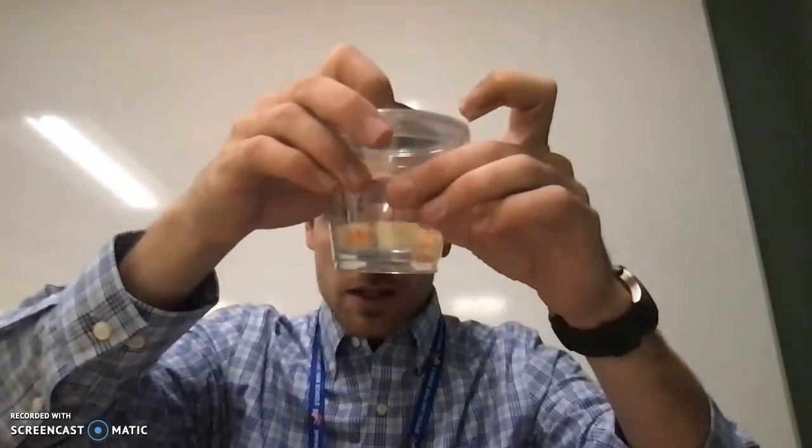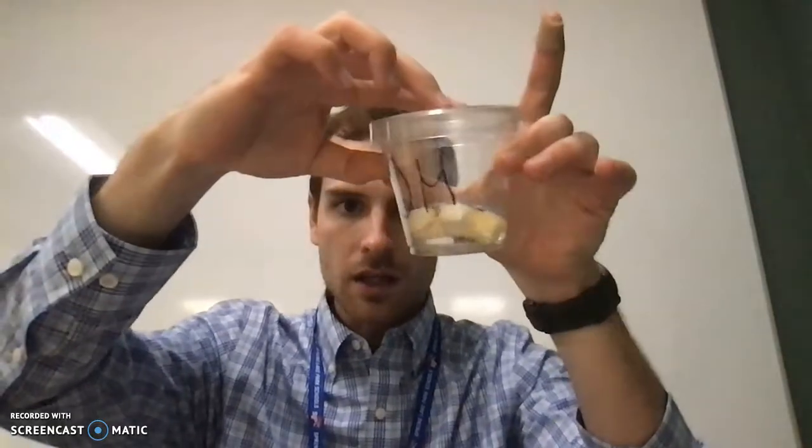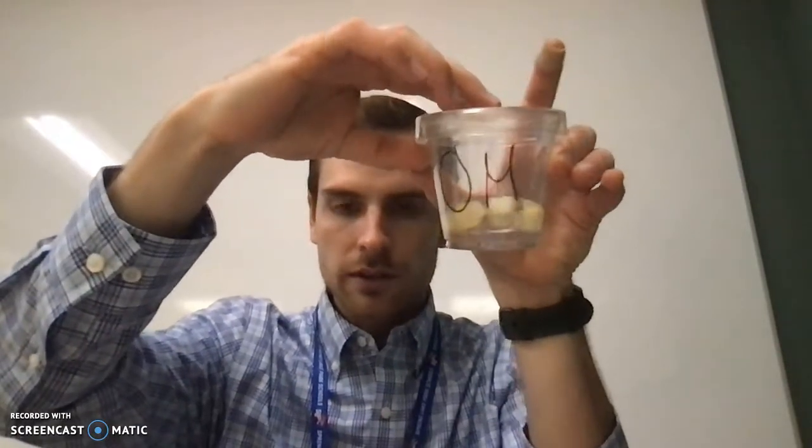So last week we did the water potential of a potato. Now we're changing it up and we're finding new data. We're comparing the potato to the apple. So, in this cup, we have a solution of different sucrose concentrations. This one just happens to be 0 molar.